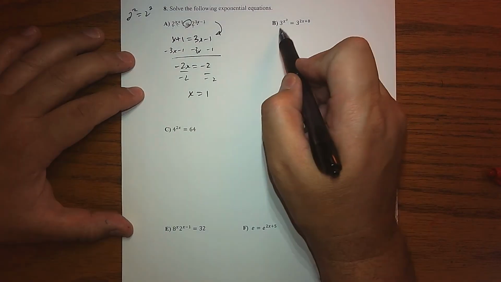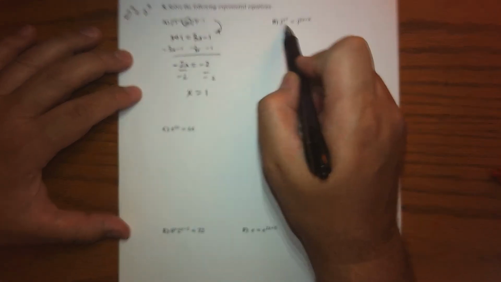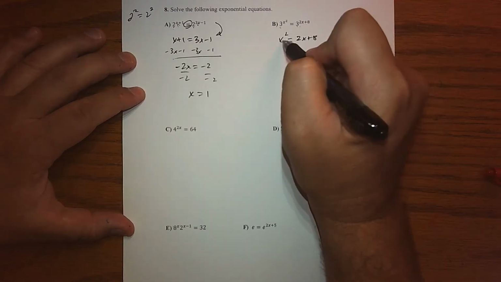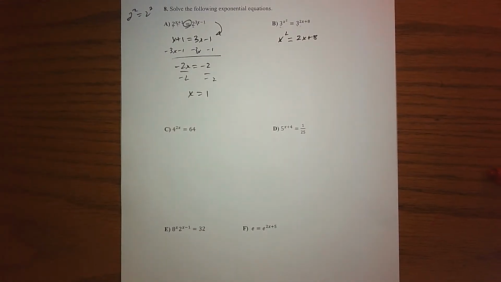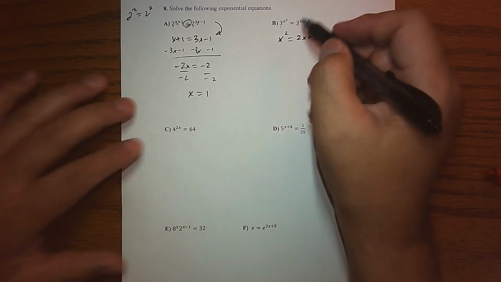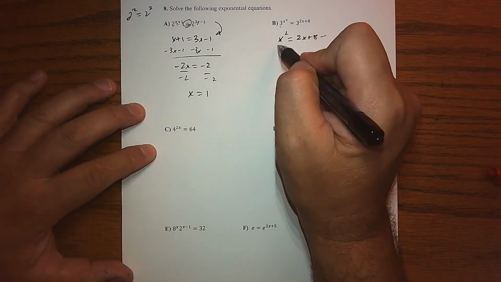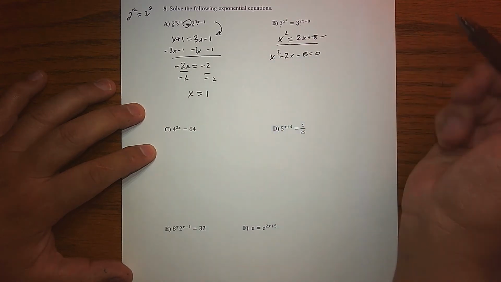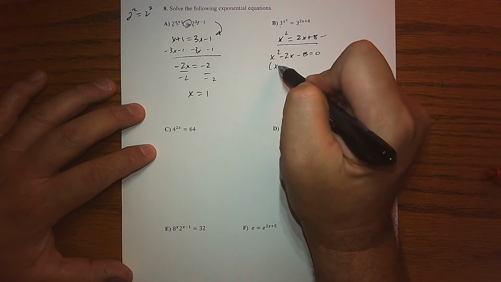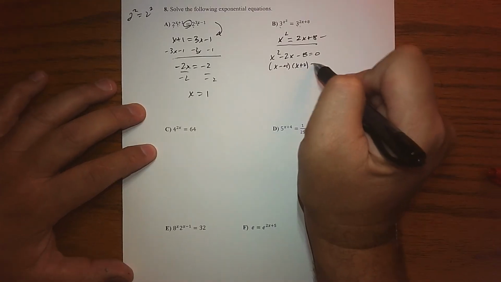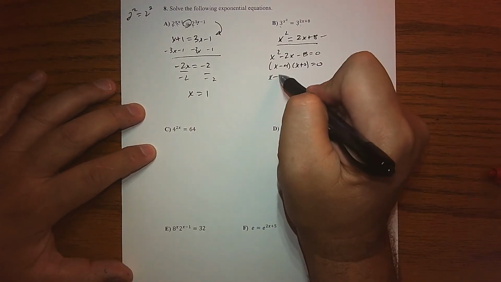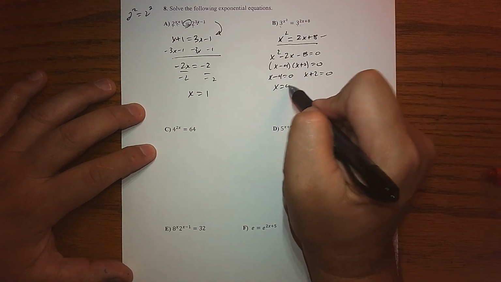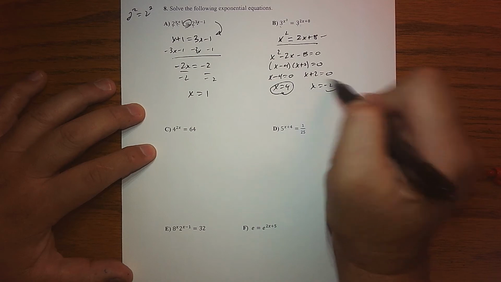Same thing for this next one. My bases are already the same. So that means that the power on this side has to equal the power on that side. So it's that, dare I say, simple. And so now what we have to do is solve that equation. It's a quadratic. So the classic way that we solve a quadratic is to move things over, and hopefully it factors. And in this case, I think we get x minus 4 and x plus 2. So x minus 4 equals 0, x plus 2 equals 0, and we get 4 as a solution, and we get negative 2 as a solution.